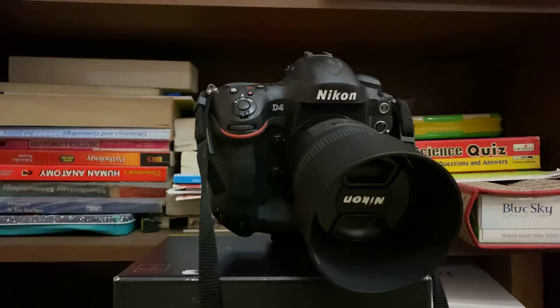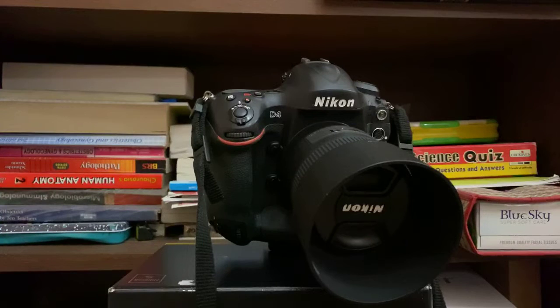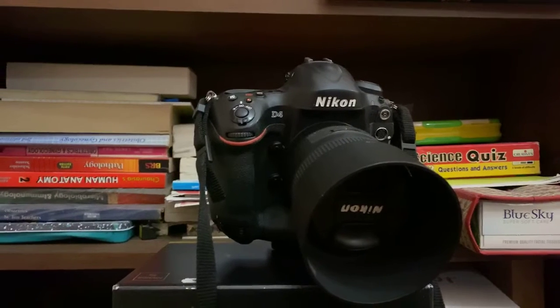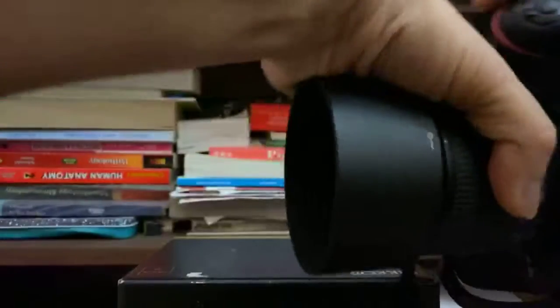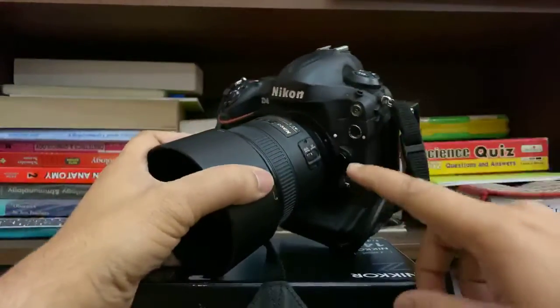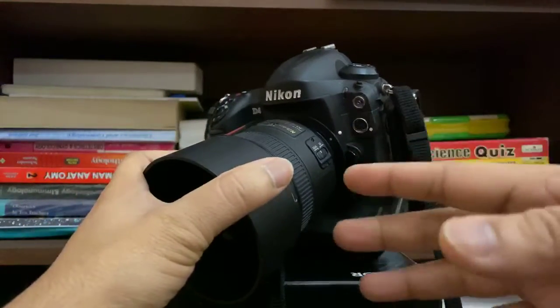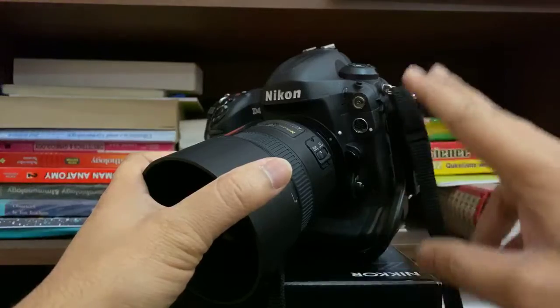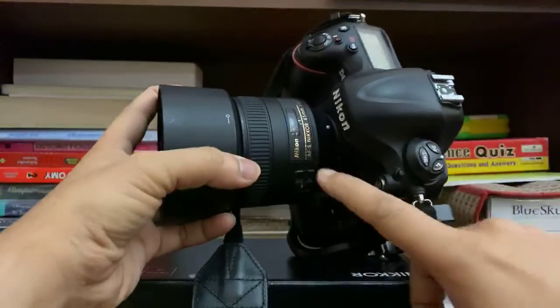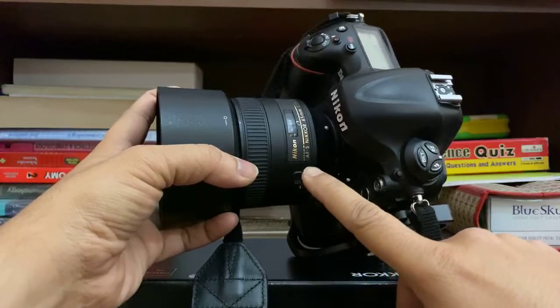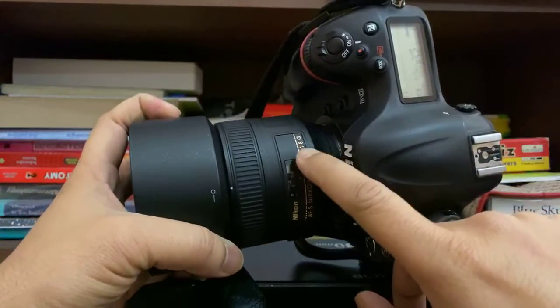Alright, so I'm back. And we are talking about the lens, right? There are basically multiple types of lenses that the Nikon F-mount can support. This is an 85mm 1.8 G-type lens.